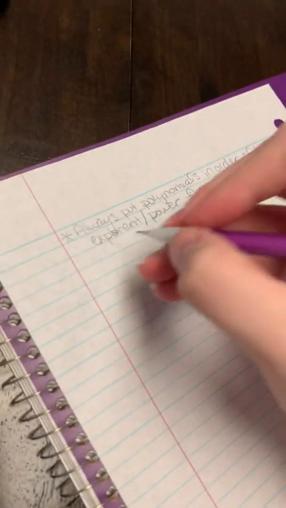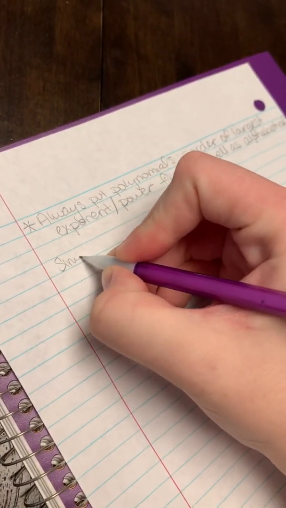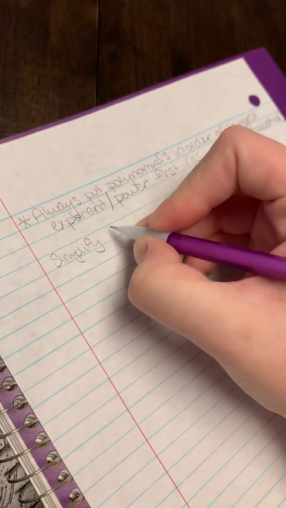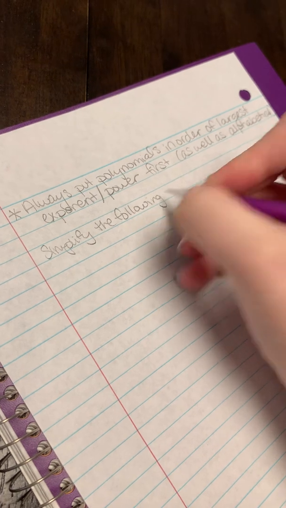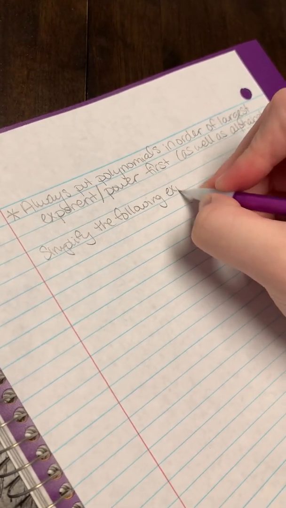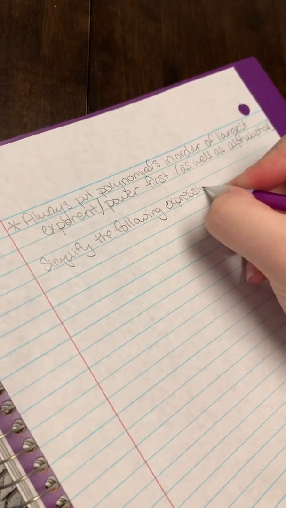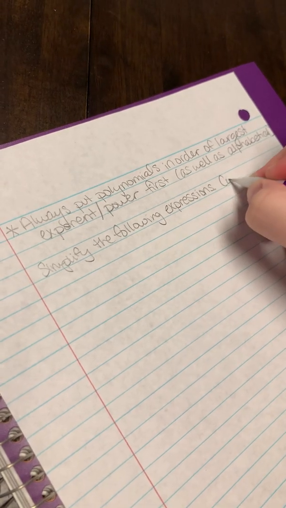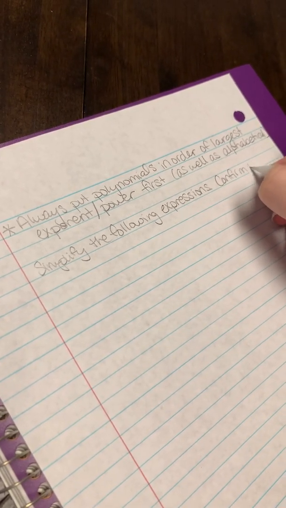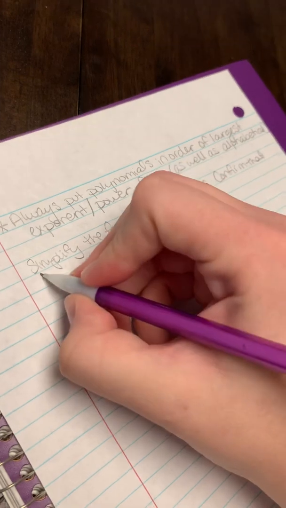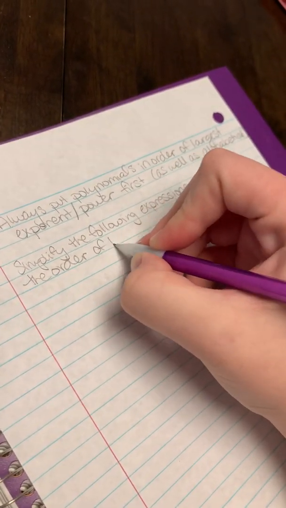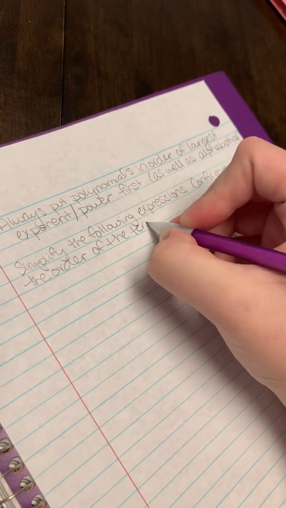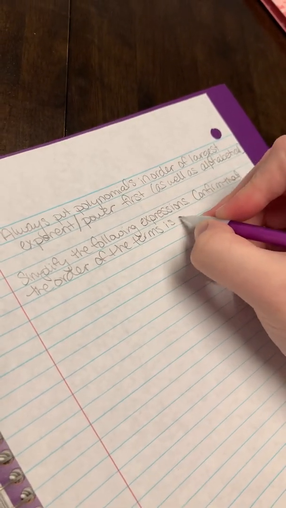Okay, simply put, the instructions will be to simplify the following expressions and to confirm that the order of the terms is correct.